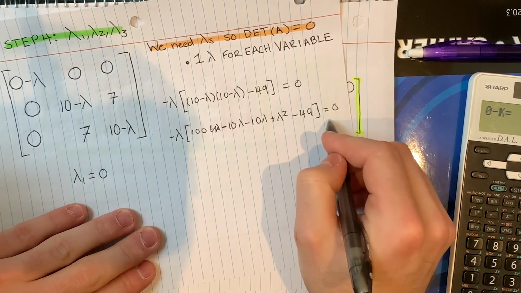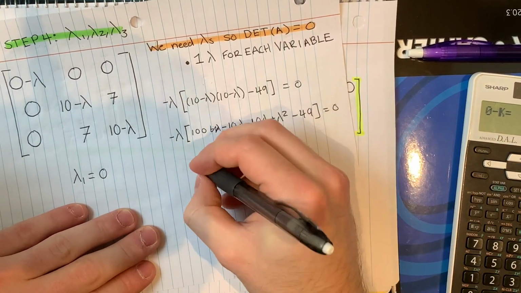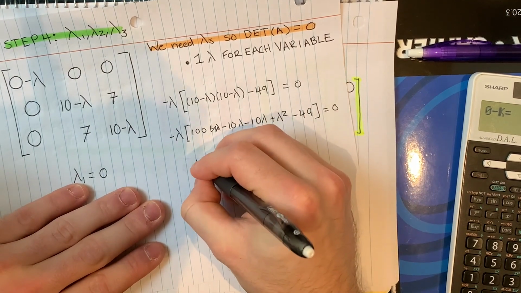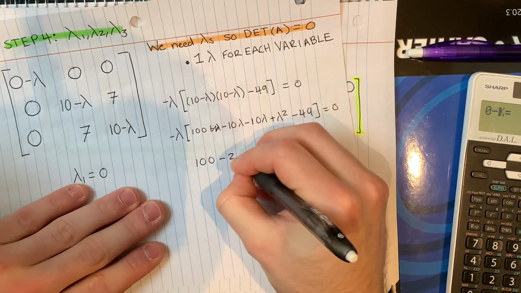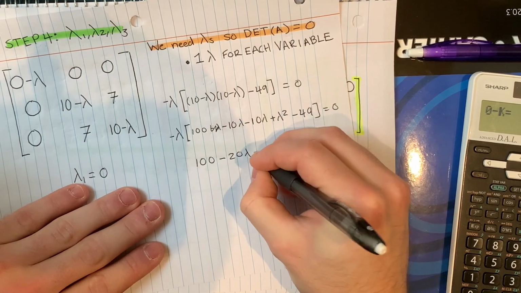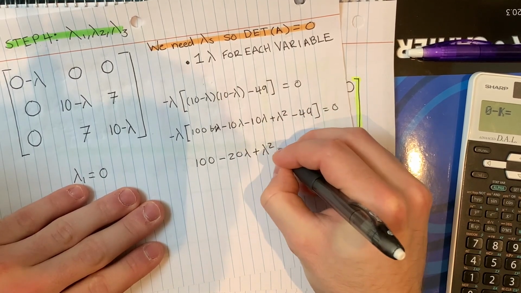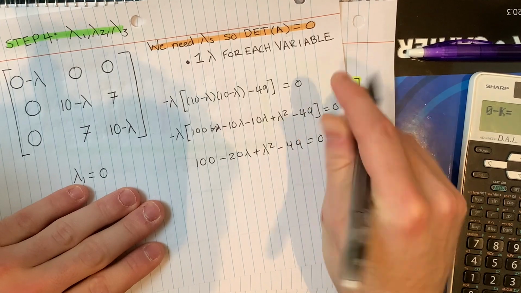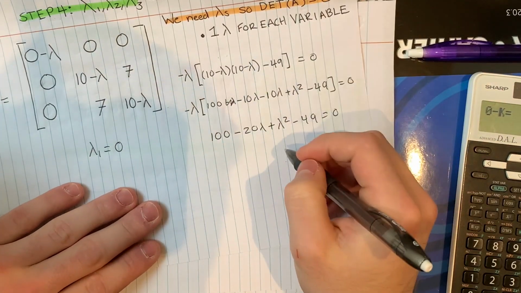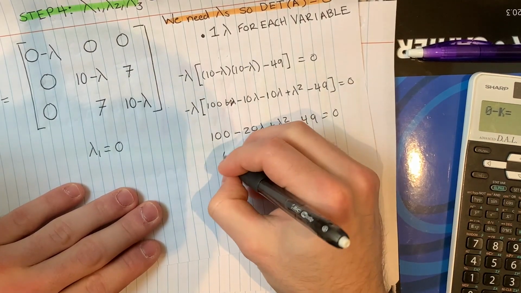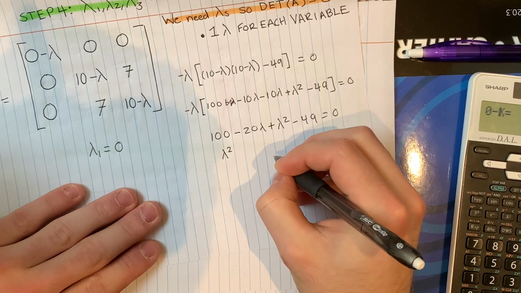So we can divide by negative lambda on both sides, and 0 divided by anything is just 0. And so we're going to be left with 100 minus 20 lambda, just adding these two together, plus lambda squared minus 49 equals 0. And we'll just rearrange this to be in a typical quadratic form.